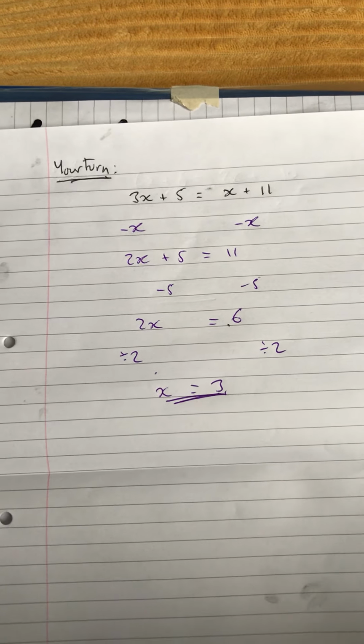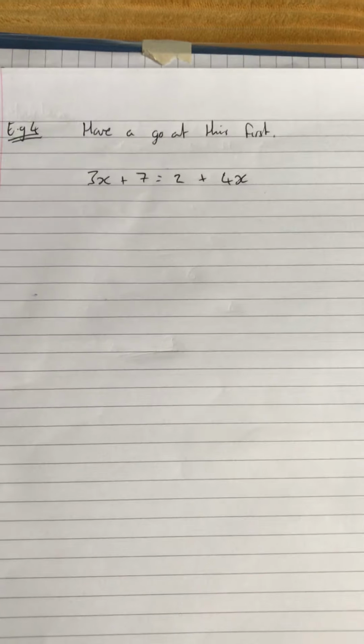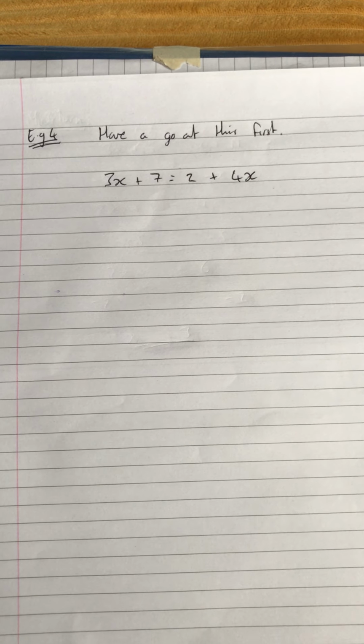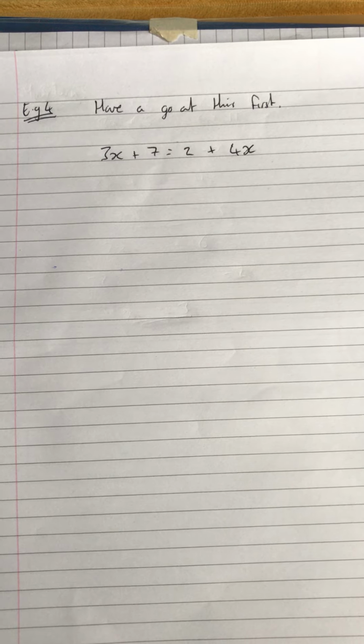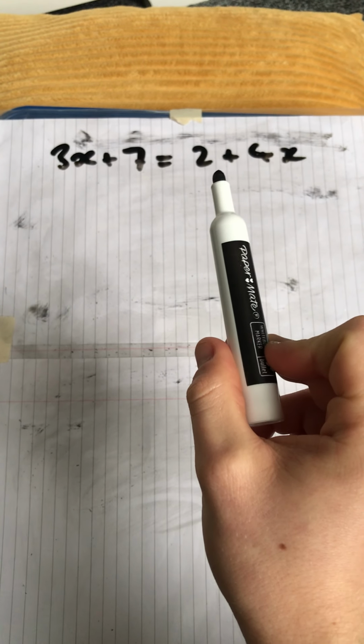Alright, guys, the last question I want you to have a go at is this one, okay? So pause your video, okay, and have a go at this for me as quickly as you can. Okay, guys, so I've cleared the board and I've got the example on this little board that I've asked you to work through. Okay, hopefully you've had a go at it now.